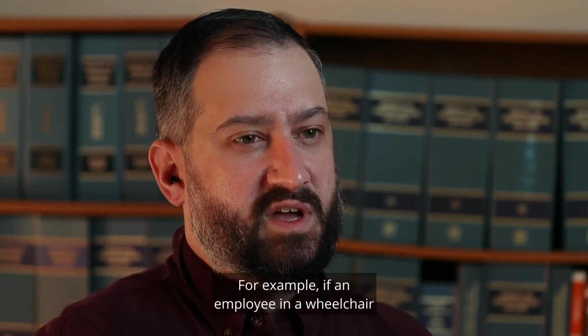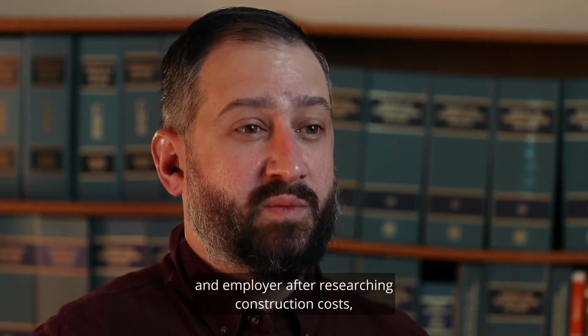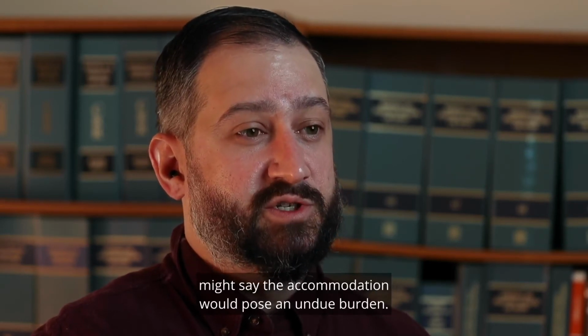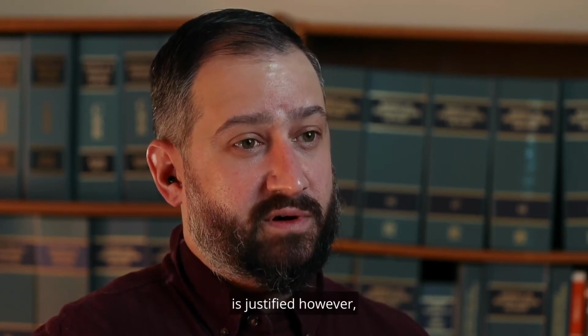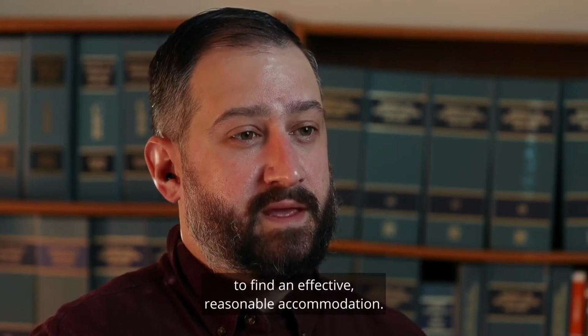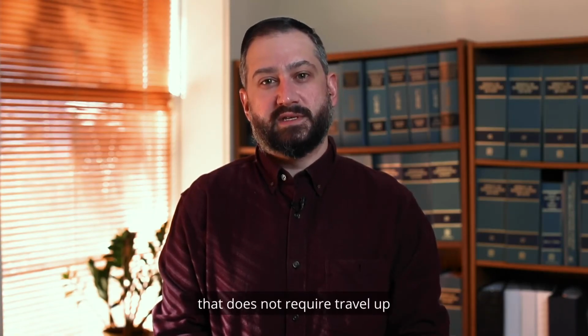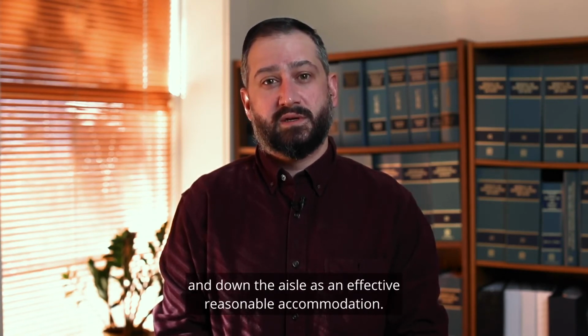For example, if an employee in a wheelchair requests larger access aisles in a convenience store, an employer, after research and construction costs, might say the accommodation would pose an undue burden. If the inconvenience of the accommodation is justified, however, the employer must work with the employee to find an effective, reasonable accommodation. In the case of the convenience store employee, the employer might offer her a job that does not require travel up and down the aisle as an effective, reasonable accommodation.